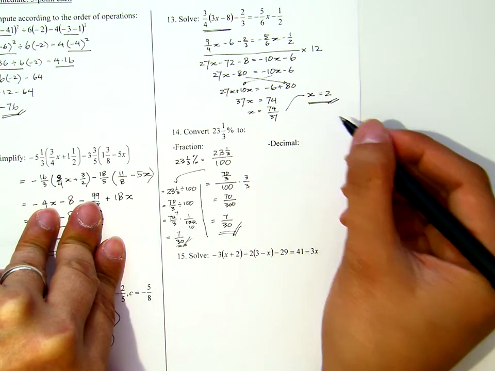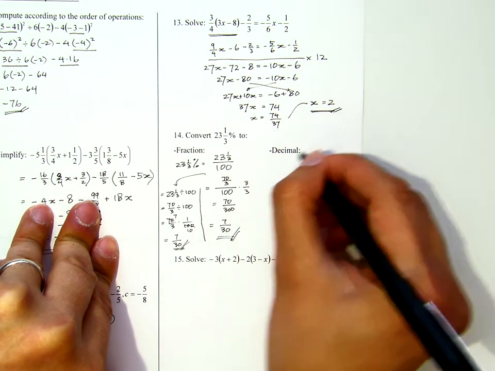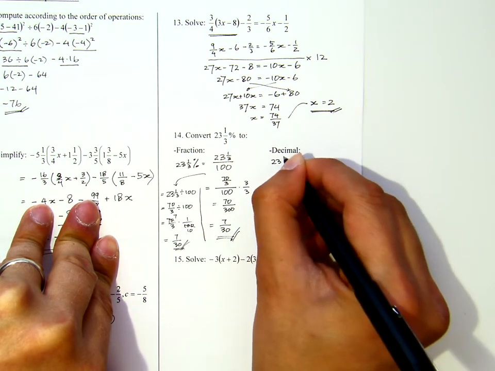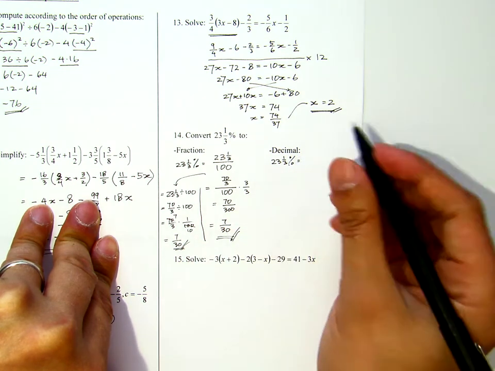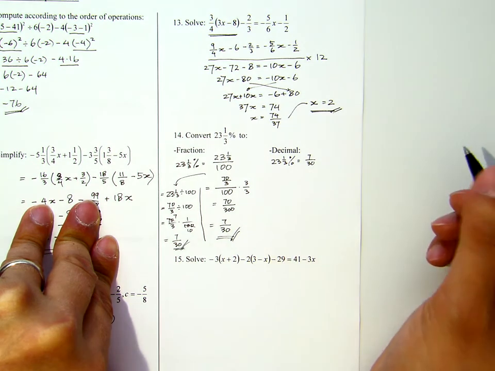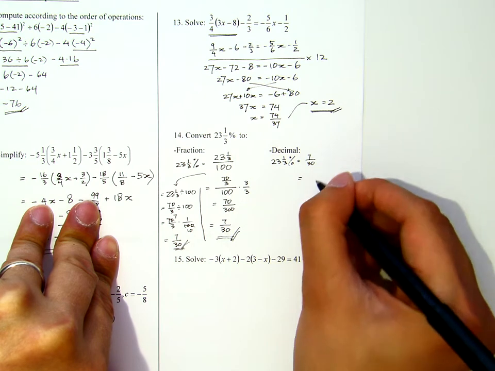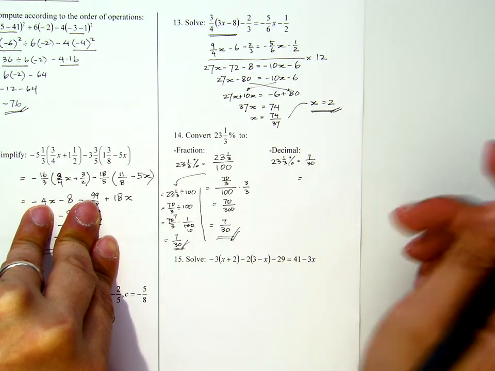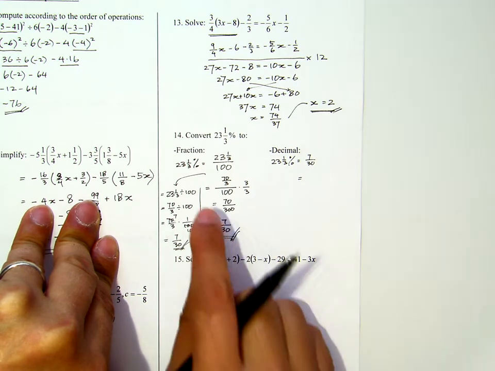Now to convert this number 14 to decimal, 23 1/3%, we already know from the first part that this is 7 over 30. What I will do next is convert this fraction into decimal. Before I start, let's have some little intuition play.